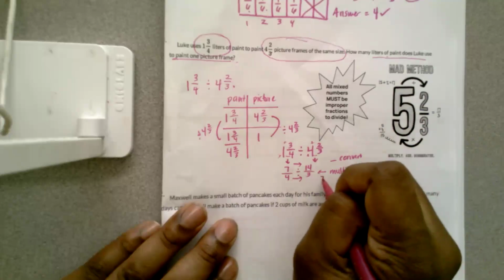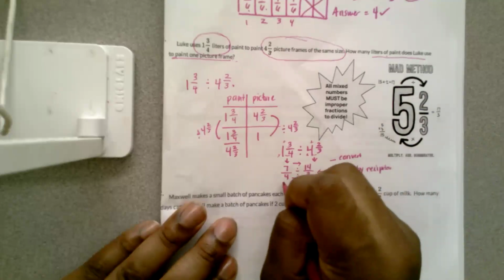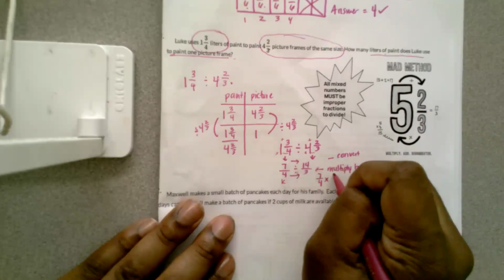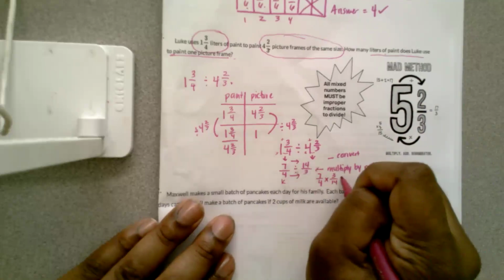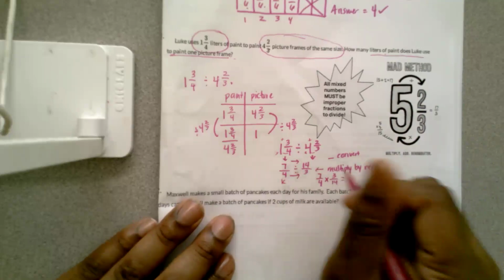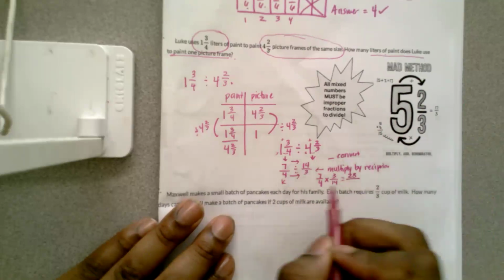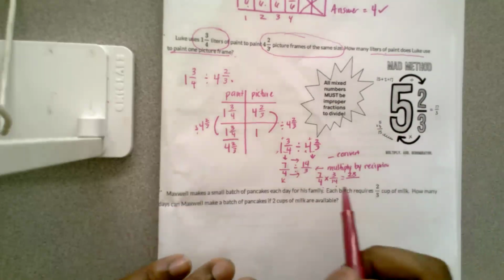So that'll be 7/4. You keep this, switch this, and flip that. 7 times 4 is 28, and 3 times 14 is 42.